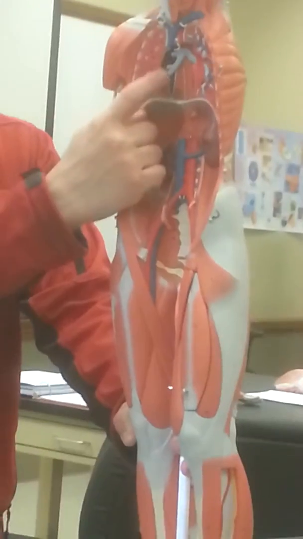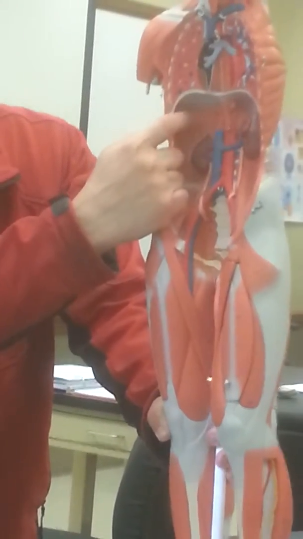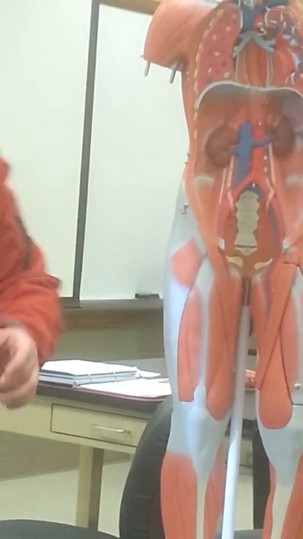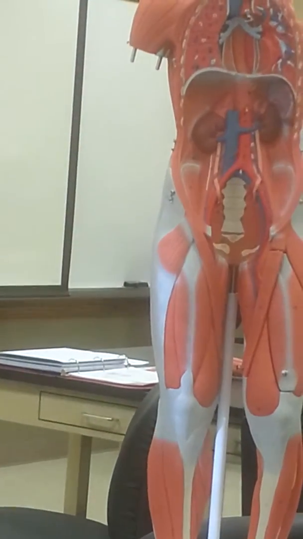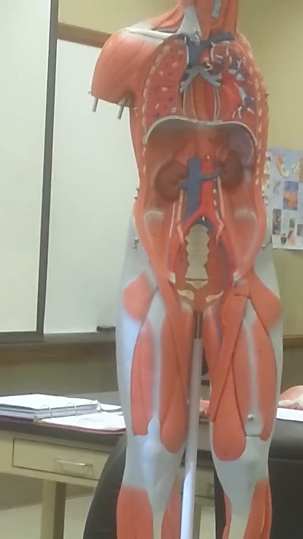Can you guys see the diaphragm right there? That sheet separates, remember, the thoracic cavity from the abdominopelvic. So it's right under the lungs. Separates the lungs from the liver and the spleen. See the sheet right there? That's the diaphragm. Again, this guy is on his back. Yeah, very well. Look at that.